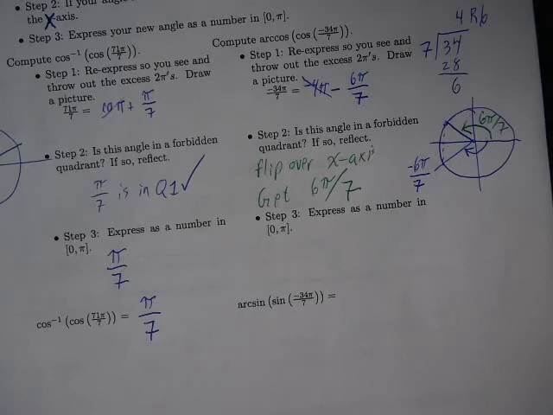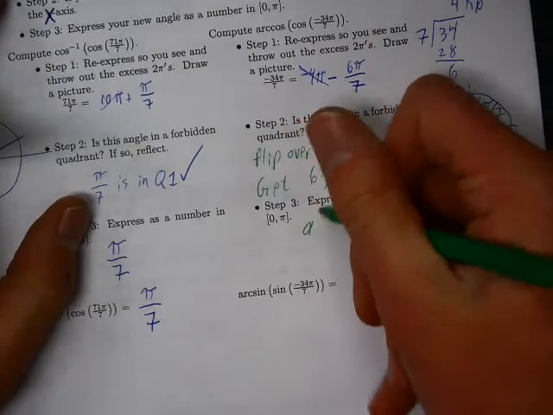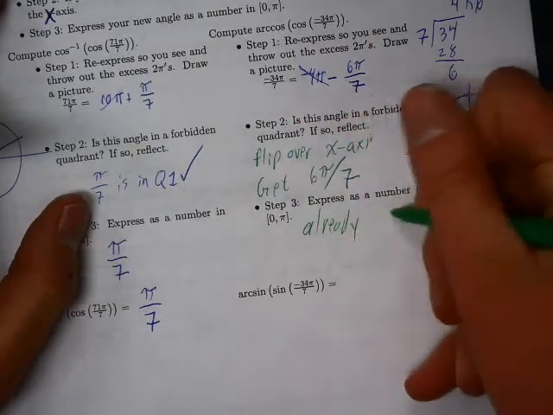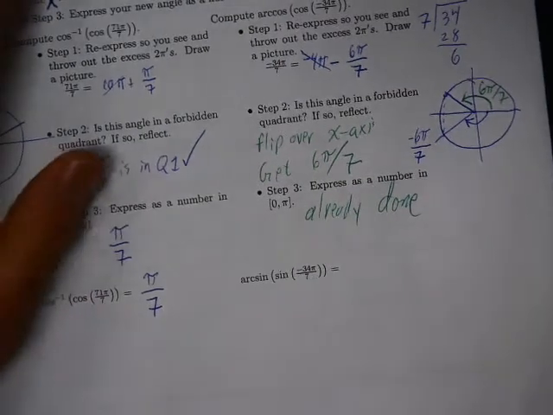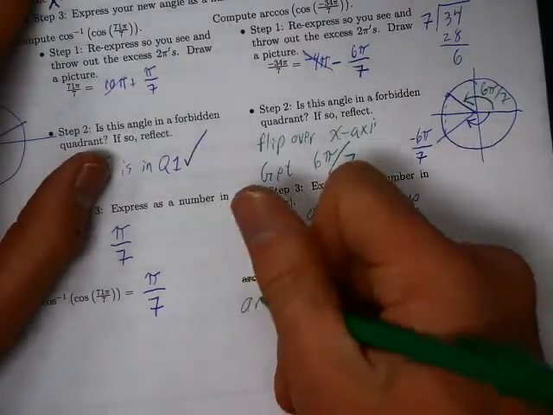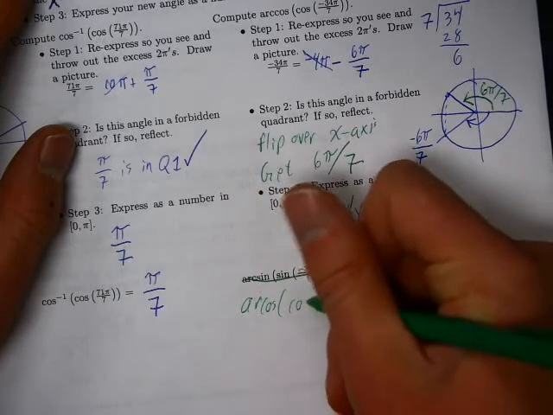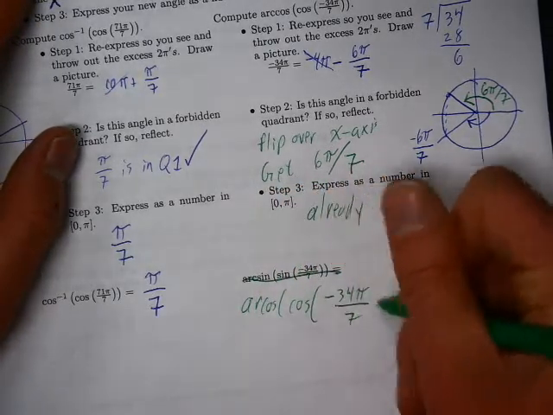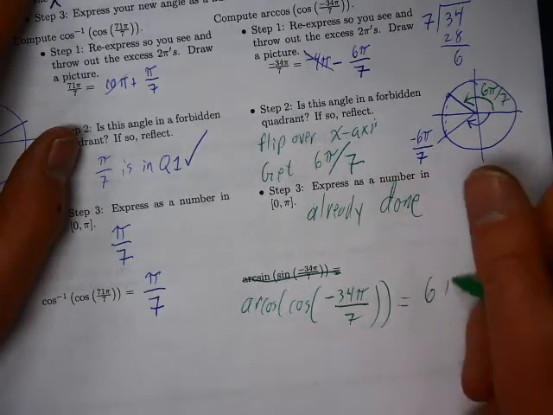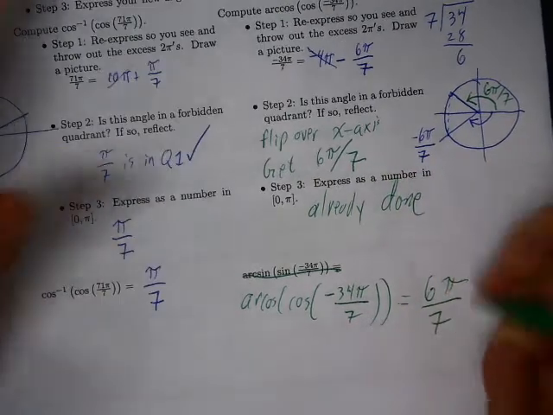Is that angle between 0 and pi? Yeah, because 0 is 0 pi over 7, pi is 7 pi over 7. That's between them. So it looks like the arc cosine of the cosine of negative 34 pi over 7 is 6 pi over 7.